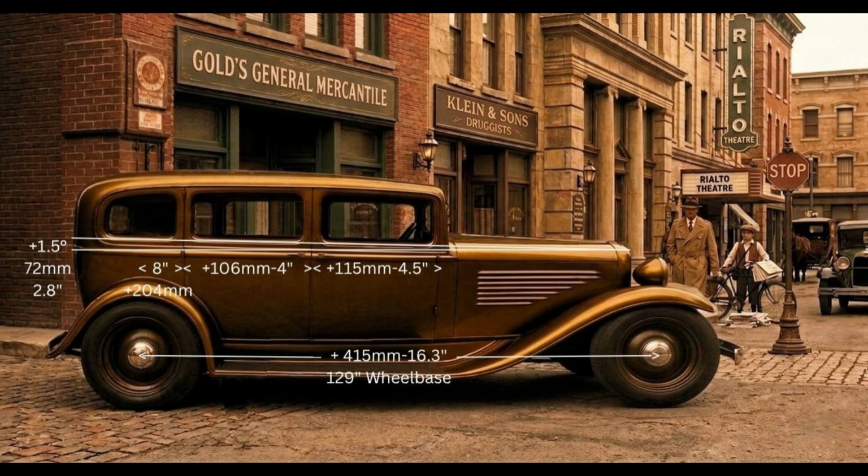Here I've included measurements to show what has changed. I've added in total from stock 16.3 inches to the wheelbase, or 415 mil, 120 to come out at 129 inches.